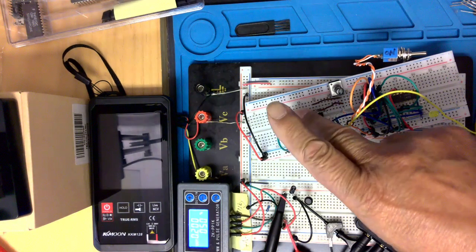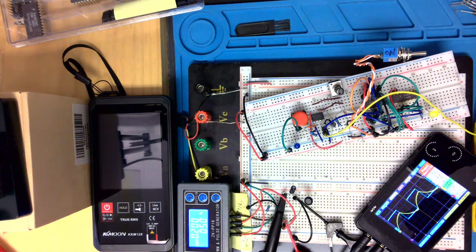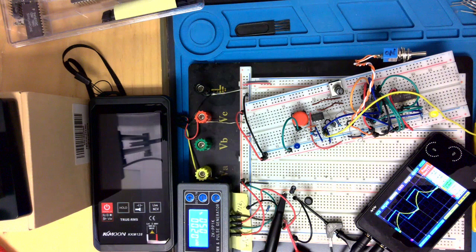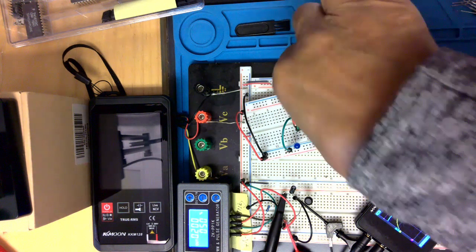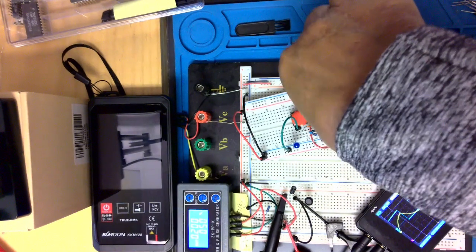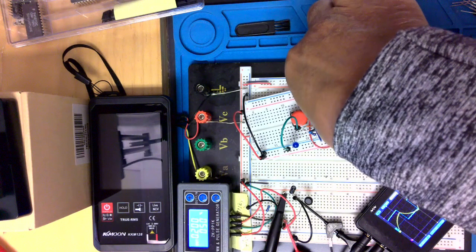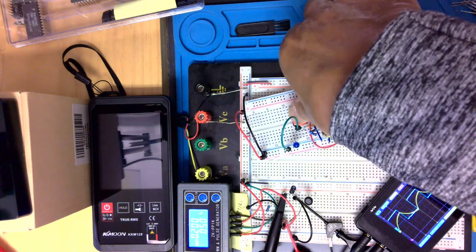Now if you press, you see the LED light up. The time of the LED lighting becomes short, and you can make it longer.